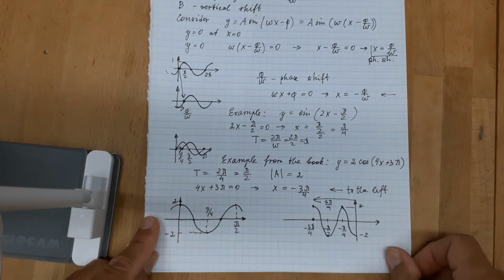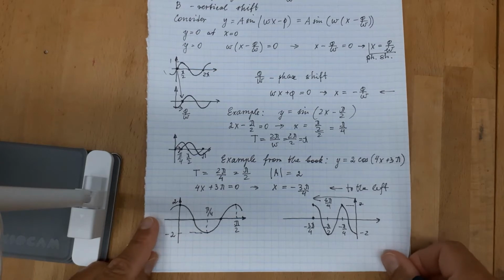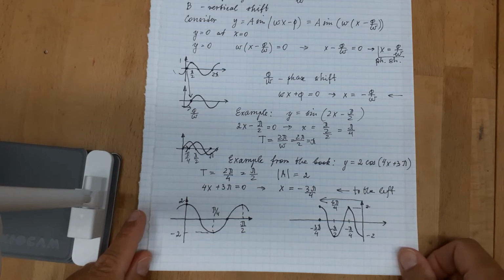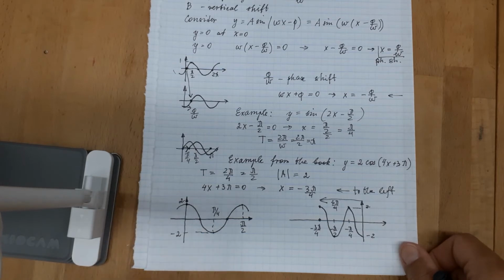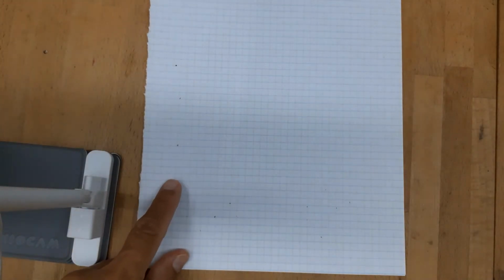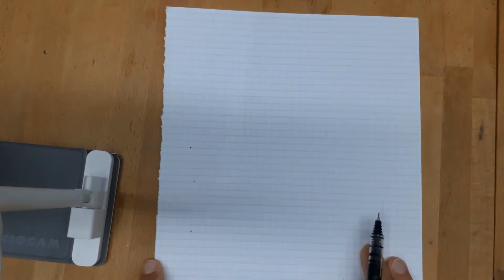Okay? So, next thing, well, we know how to deal with phase shift. Phase shift is going to be absolutely the same for all trigonometric curves. So it's the same for sine, same for cosine, same for secant, same for cosecant, same for tangent, and same for cotangent. The idea is to find out how a special point, like the 0, 0 point, is going to move. Okay? And there's nothing special or mystical about this.